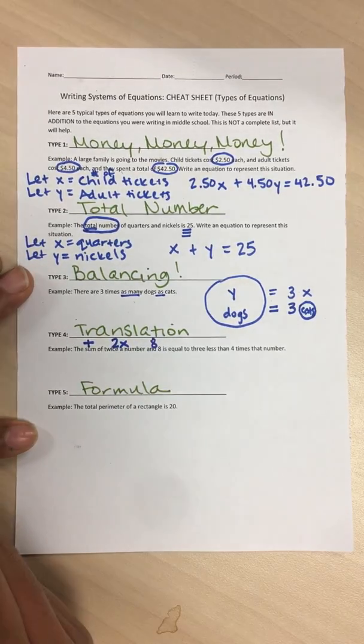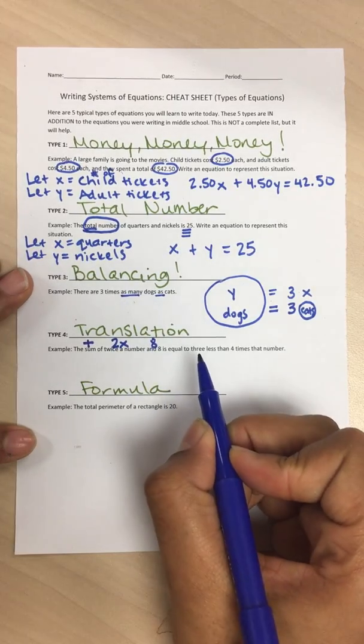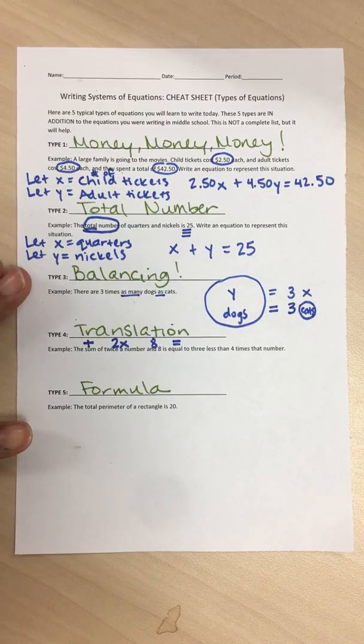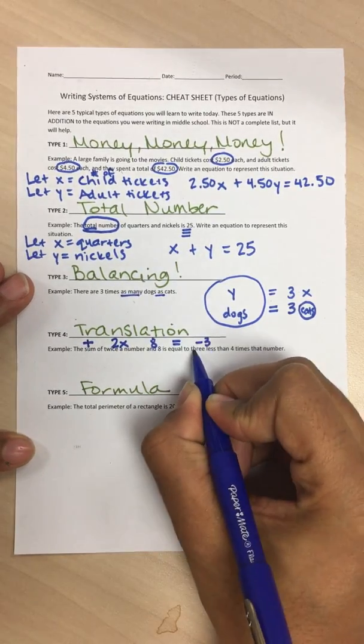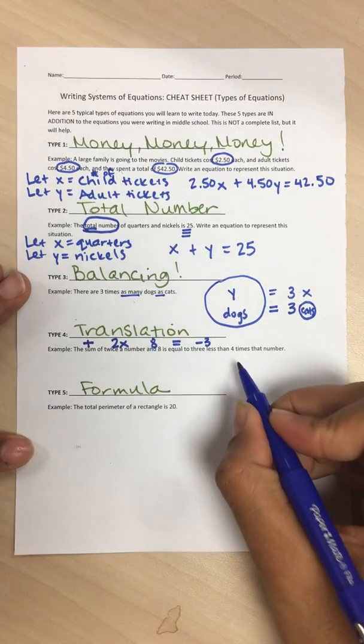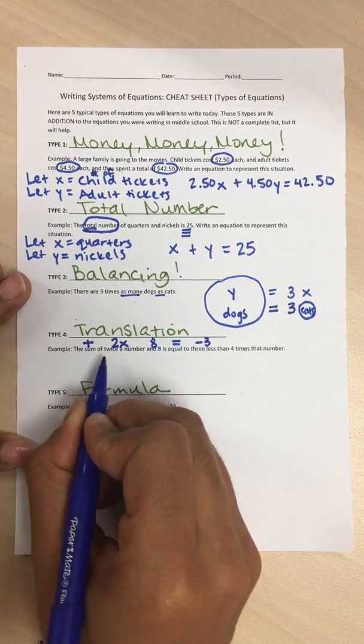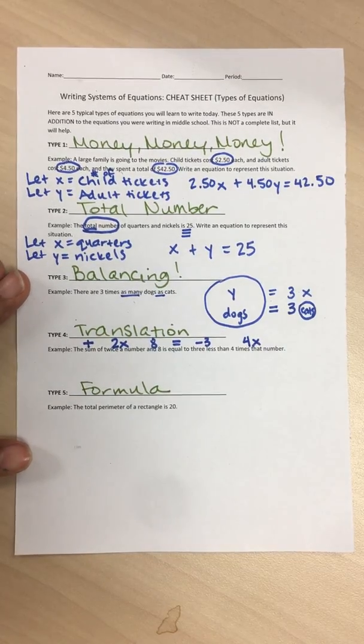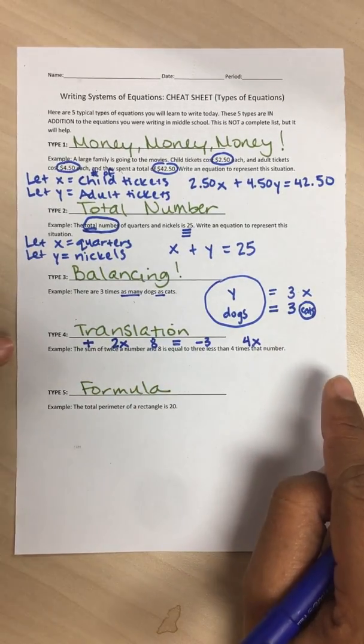We got that, okay. Is equal to 3 less. We know that means -3 when we see 3 less. And 4 times that same number. 4 times that same number, we used a variable of x. Let's use it again. And now we've done our direct translation.